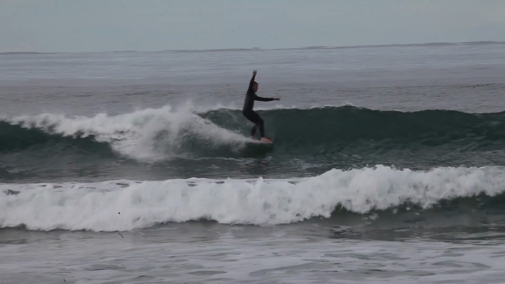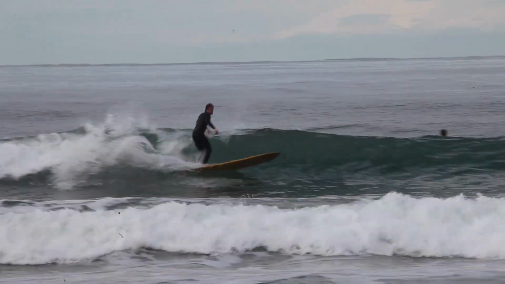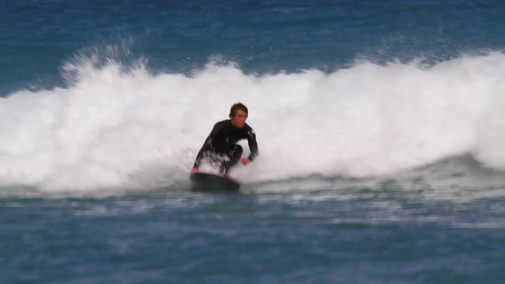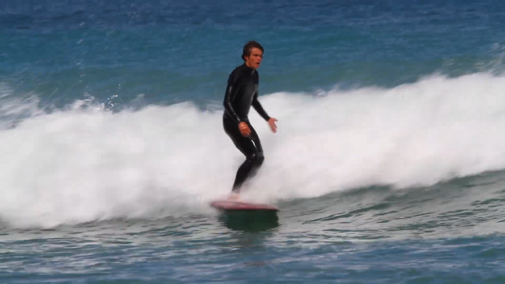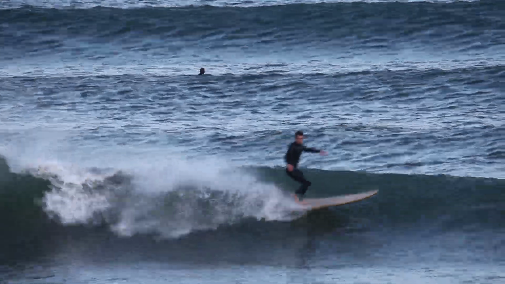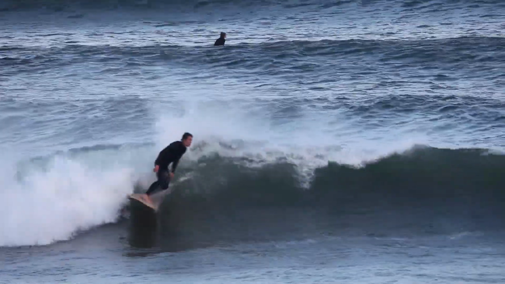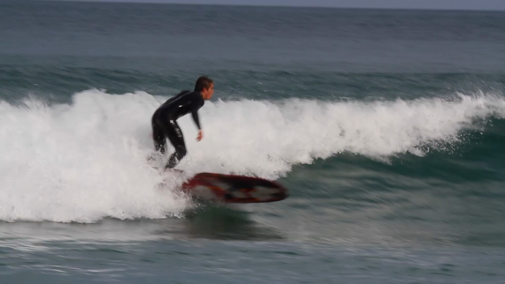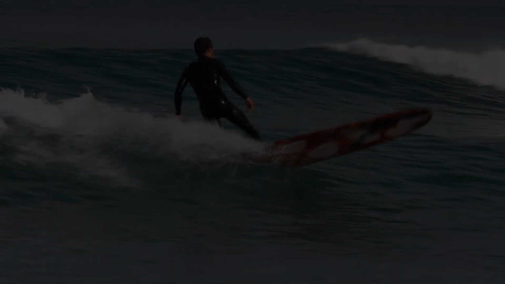I like to break down the two general turns we can do on longboards into the pivot turn and the carving turn. Today, we're going to go into depth and learn about what these turns are and why we might choose one over the other at different points on the wave. This is Tip Time. Now let's get into it.